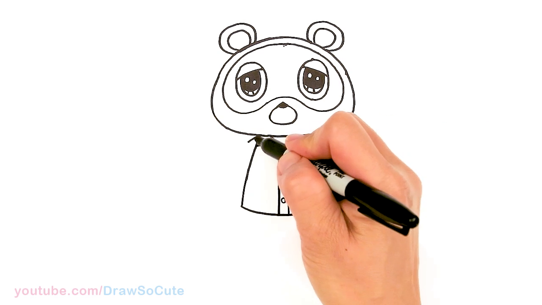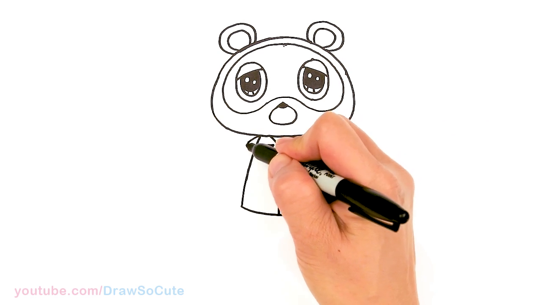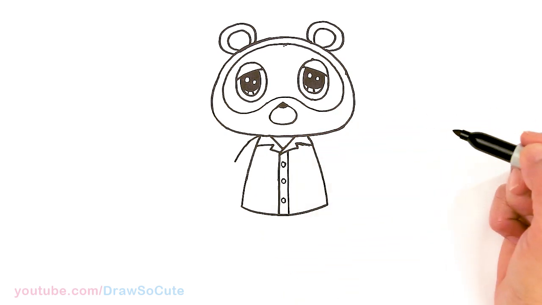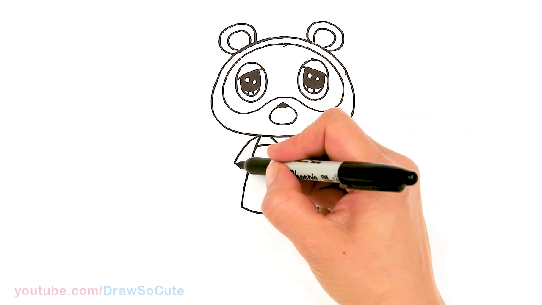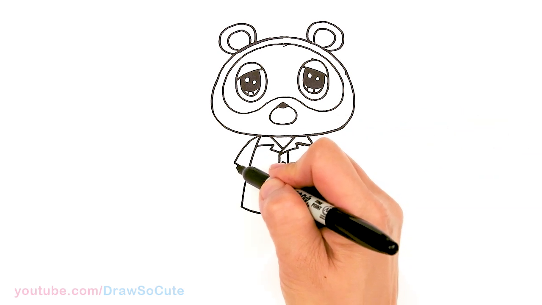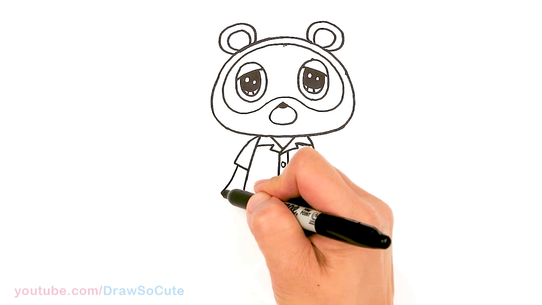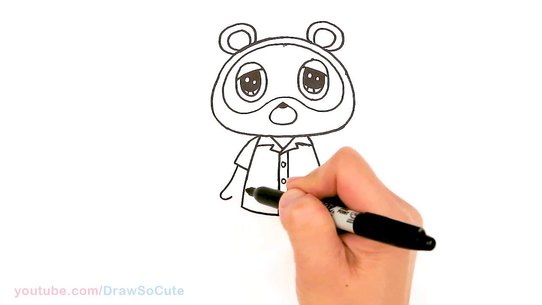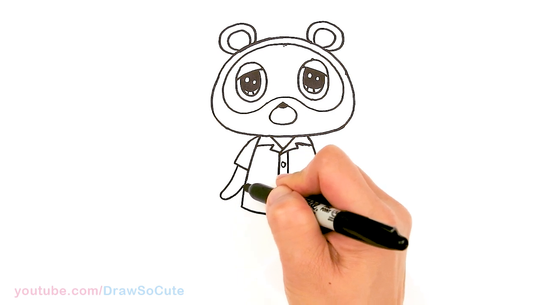So then now we can work on the sleeve on this side. So bring this down. About right there. And come in. And let's draw the hand. So about right here, we're going to pop out a curve. It's like a little stump. Much easier to draw. And bring it in.